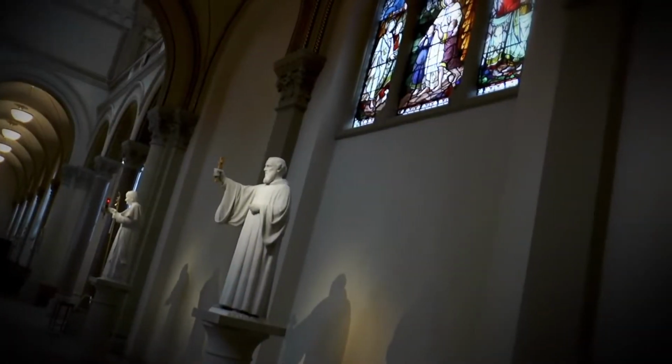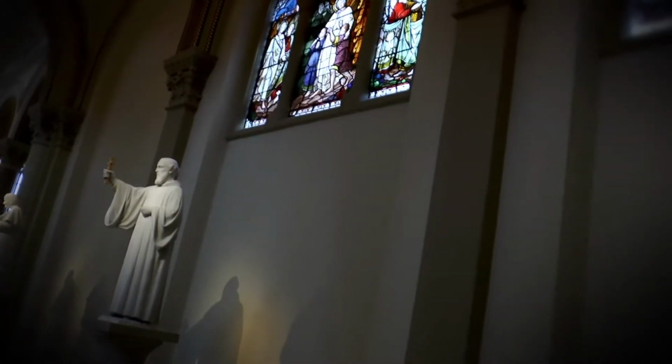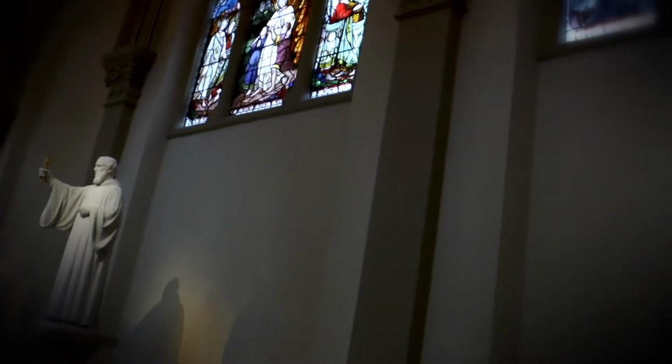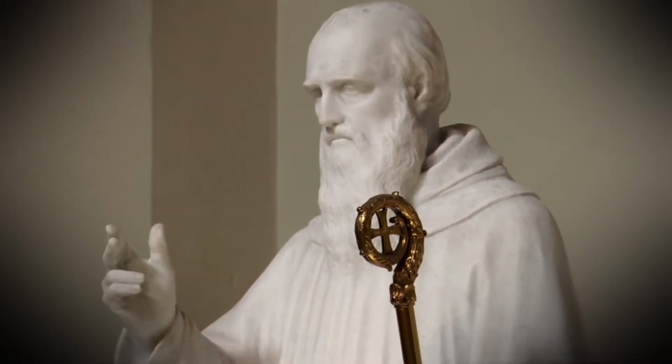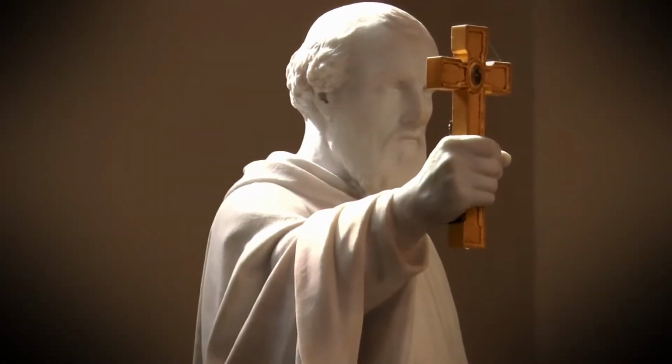All of the other statues we have in the church are done in white Carrara marble. So the thought was, well, maybe we should do St. Vincent de Paul in white Carrara marble as well. So I asked them to base their proposal on that. Well, the cost for doing that proved to be astronomical and more than we could afford.